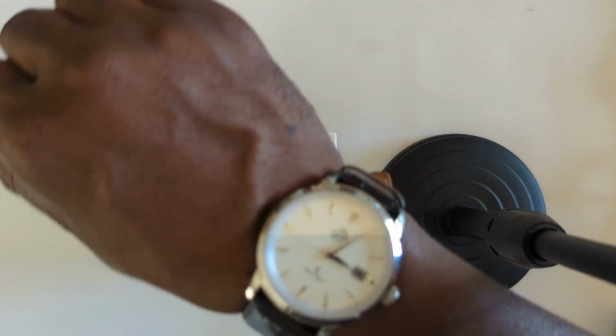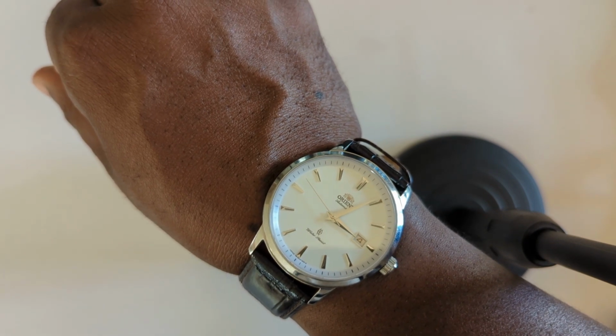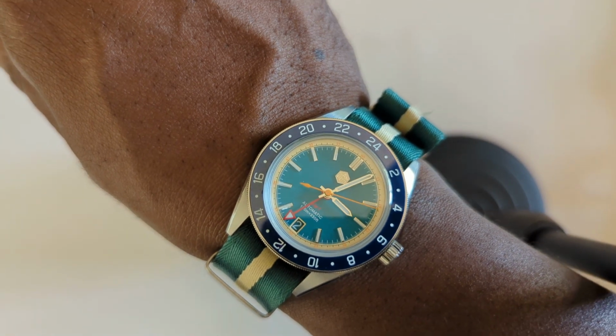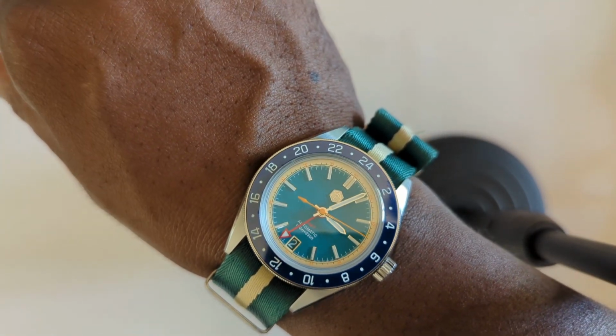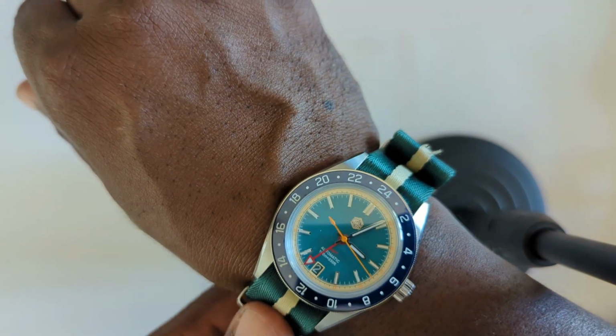There we go. So there you go. You see the difference in size from this to this. See?